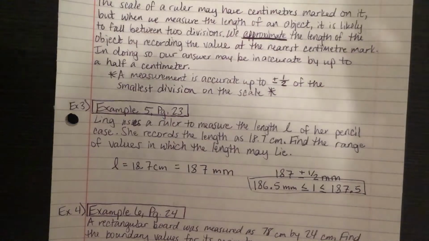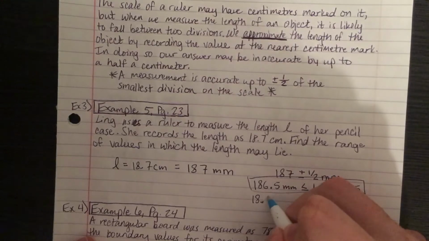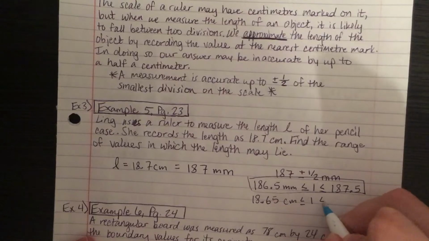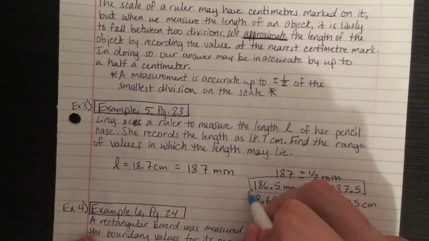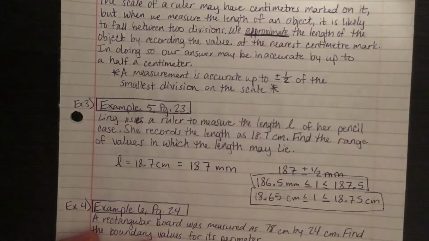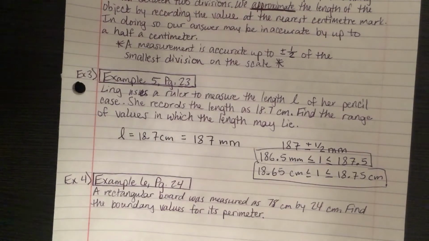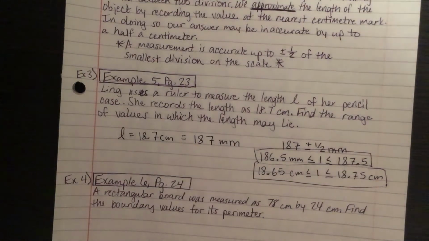And if we were talking in centimeters, if we wanted to refer to that, because that's what we started in, we'd say 18.65 centimeters is less than or equal to the length, which is less than or equal to 18.75 centimeters. Either one of these would work. And so whenever you're recording measurement error, it can compound depending on what you were trying to find.